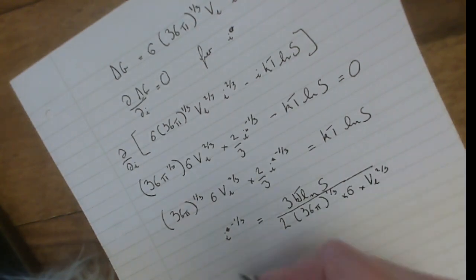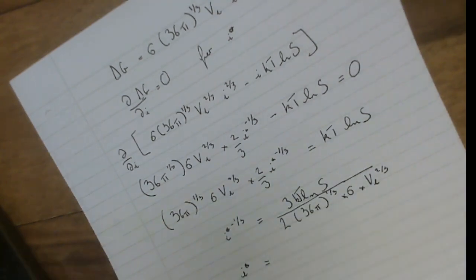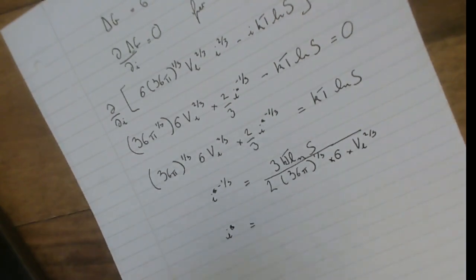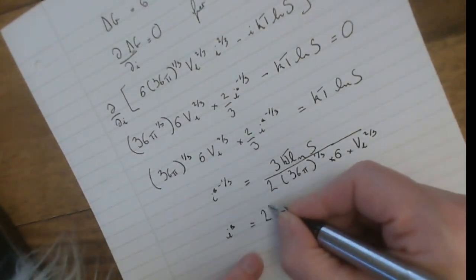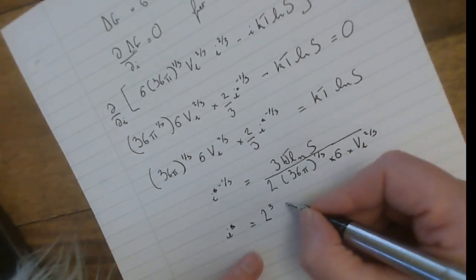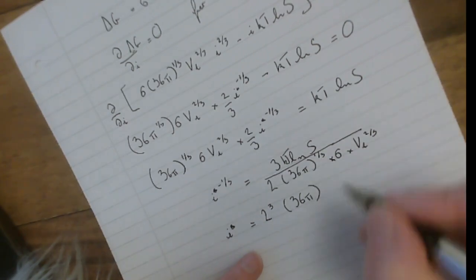And we can now write I star is equal to, so now what we're going to do is flip this upside down because it's to the minus a 3rd, and cube everything. So we've got 2 cubed, this 36 pi here was to the 3rd, so now it's just 36 pi.